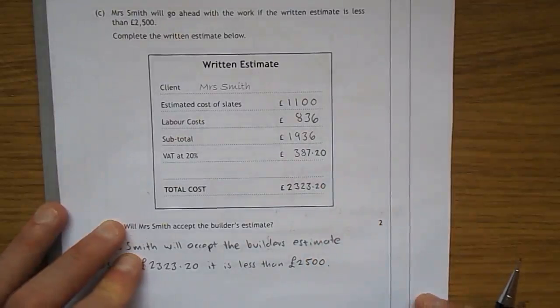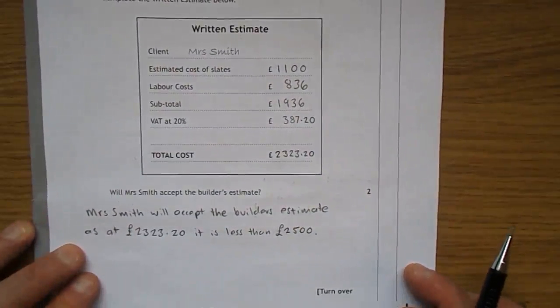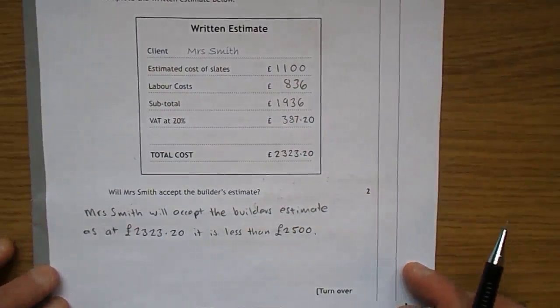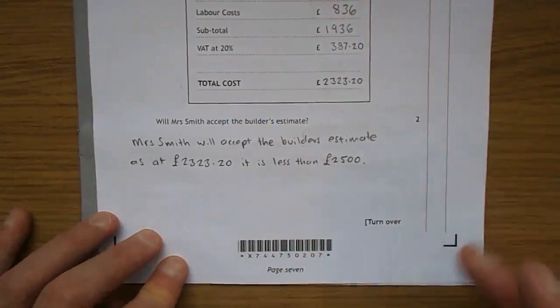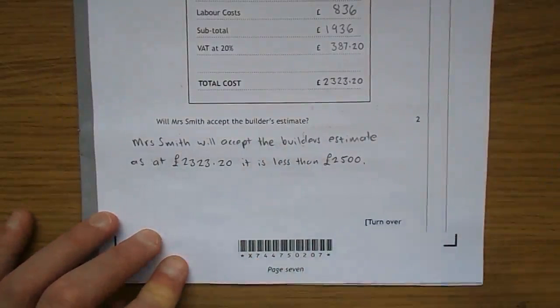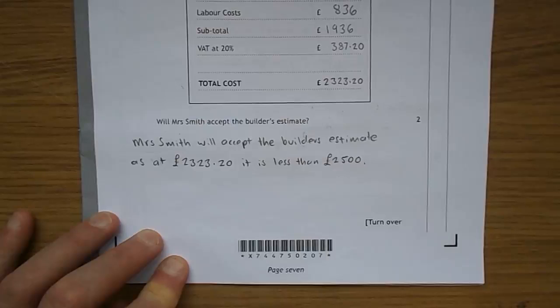Add that to your subtotal is £2,323.20. Yep, so she's okay. That's below the 2,500. So Mrs. Smith will accept the builder's estimate because at 2323.20, that's less than the 2,500 she'd budgeted for.